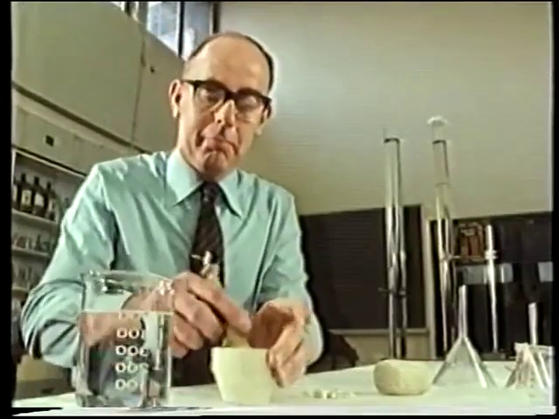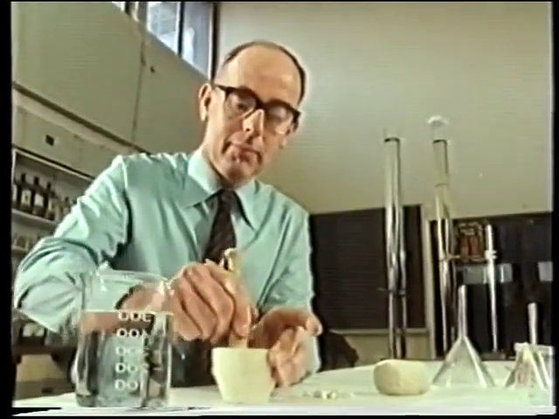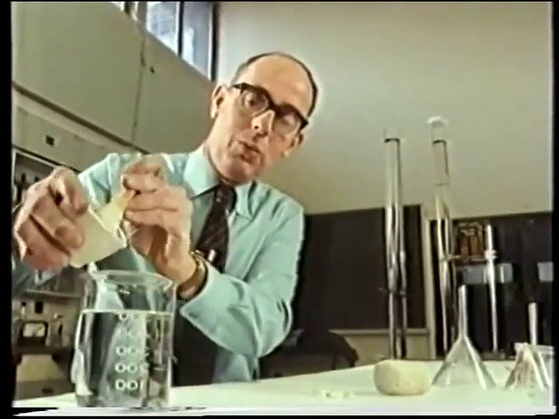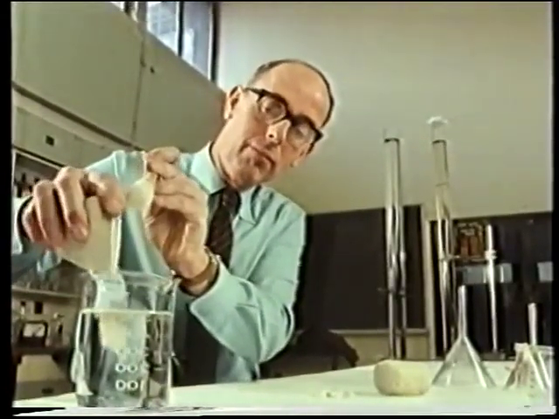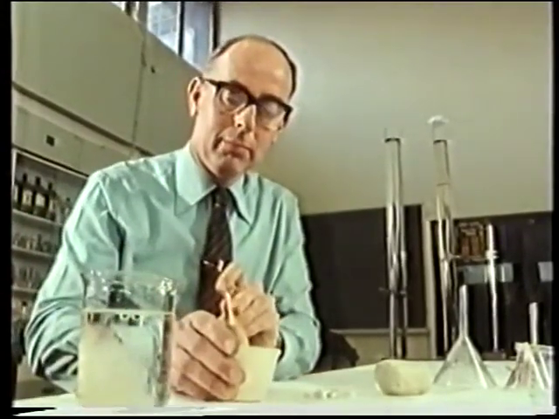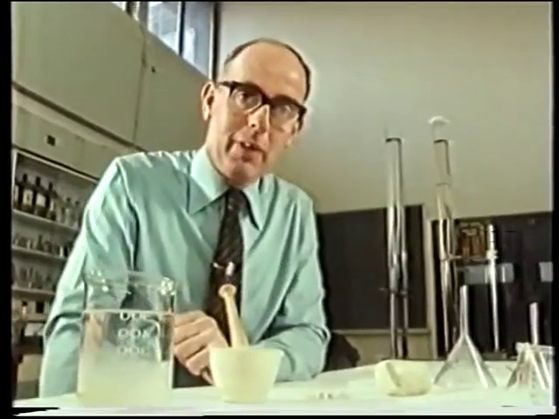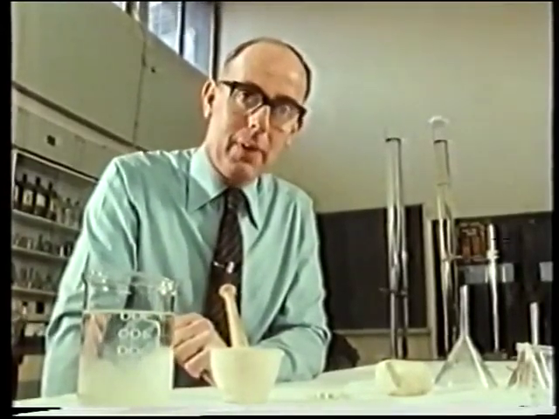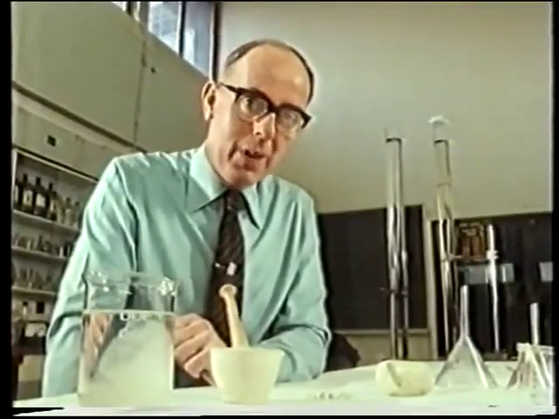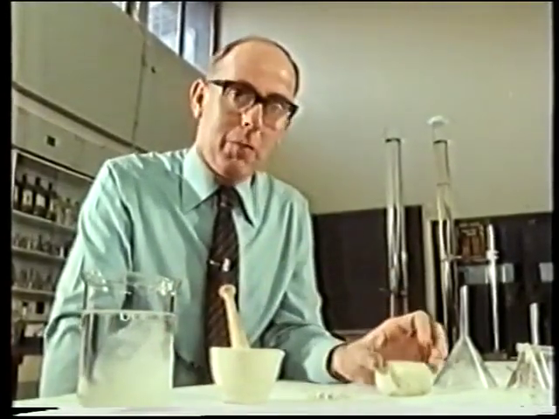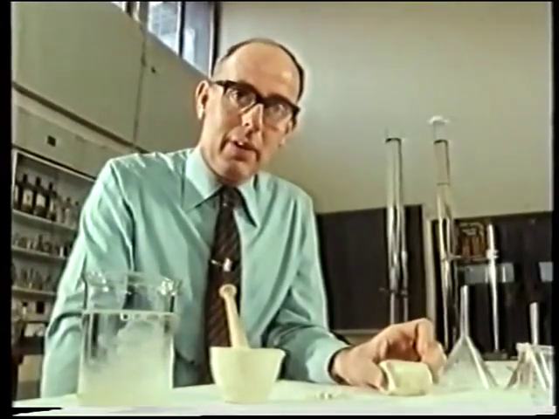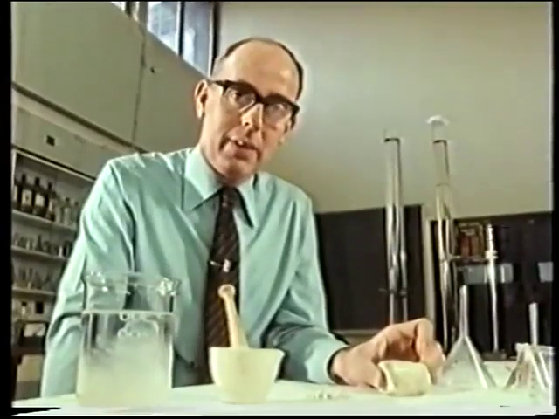What I've done is to break off some pieces. I'm going to grind them up. If I now put these into water, they sink. So although bulk diatomite floats, the rock making up the mineral doesn't. It's more dense than water. The reason is that in the large sample, there's a great deal of air trapped. So the bulk density of diatomite is less than that of water.